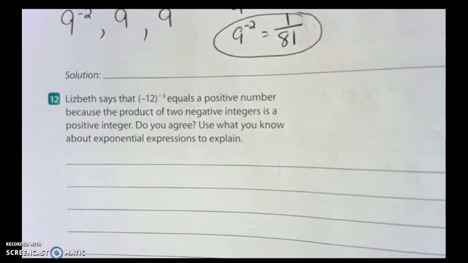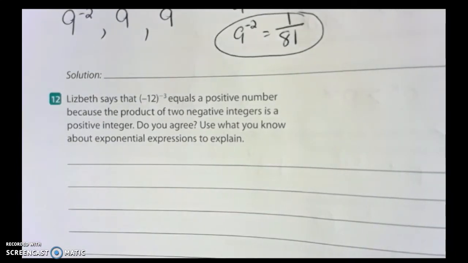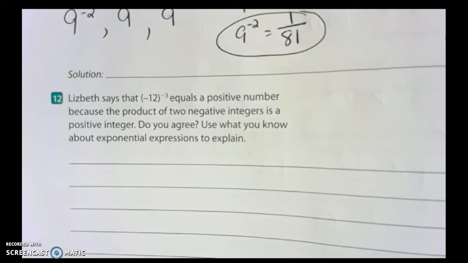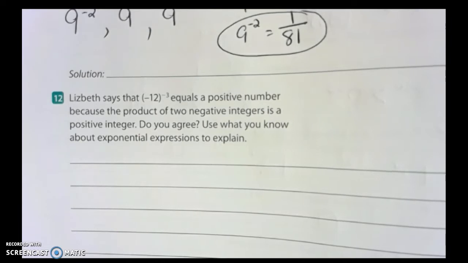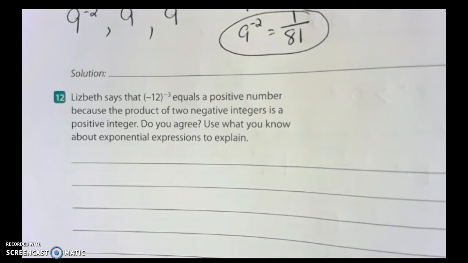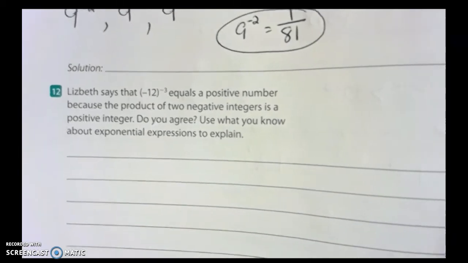Number 12. Elizabeth says that negative 12 to the negative 3 equals a positive number because the product of two negative integers is a positive integer. Do you agree? And use what you know about exponential expressions to explain. How many of you agree with Elizabeth? How many of you disagree? We will try again. How many of you agree with Elizabeth? How many of you disagree? That's a little better. All right.